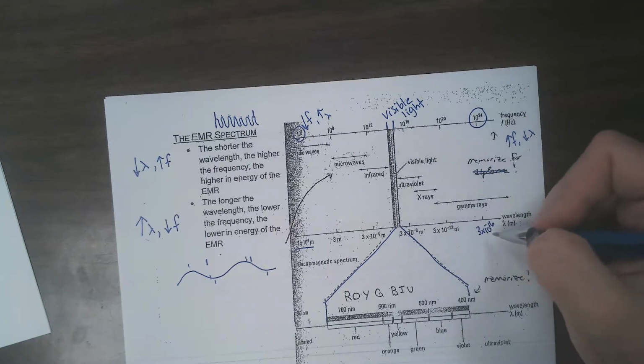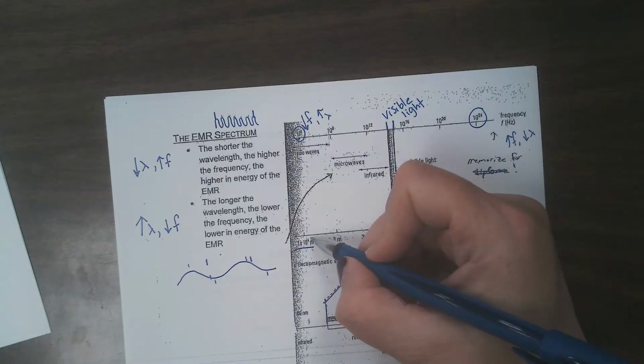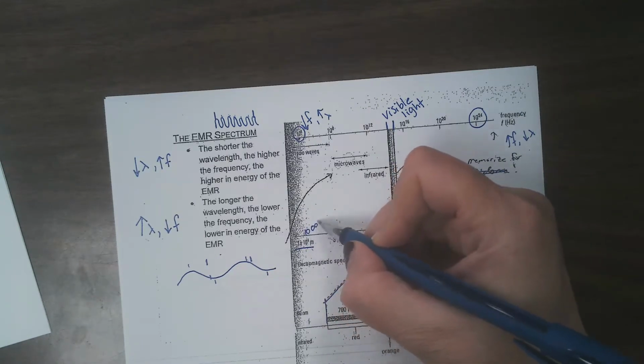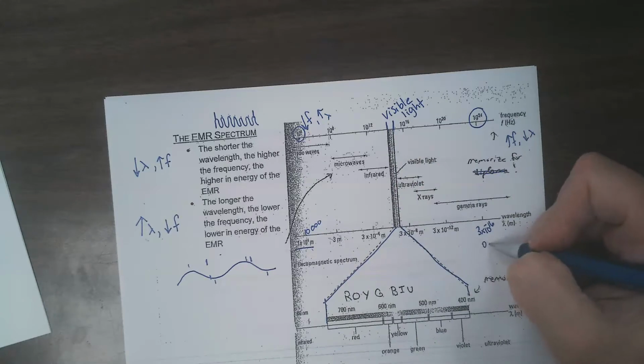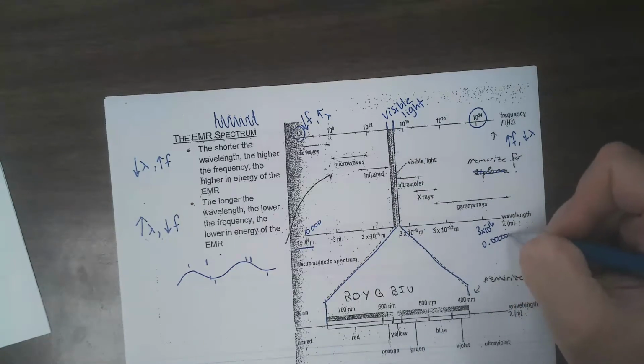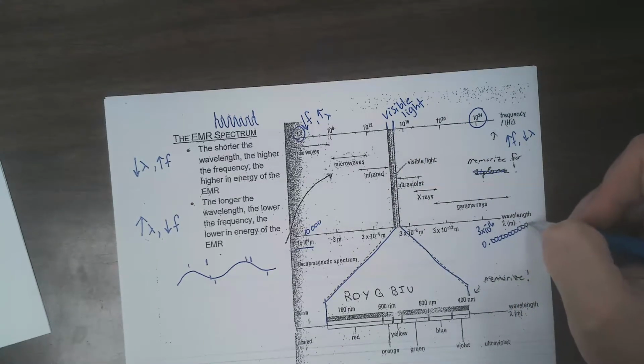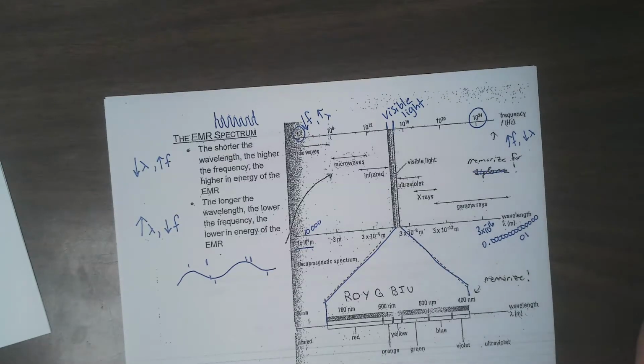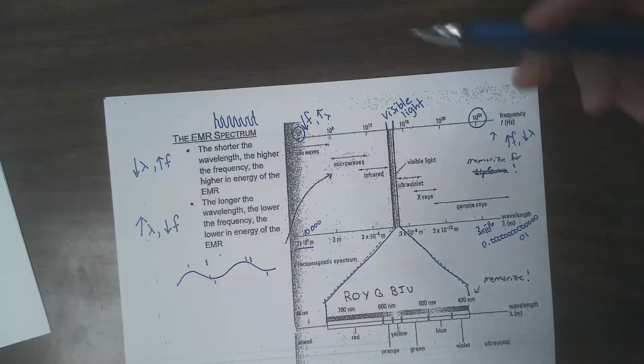So a very, very small distance. You can see the difference in a very short period of time.